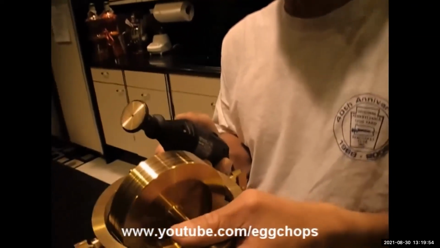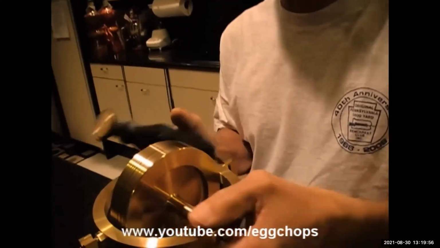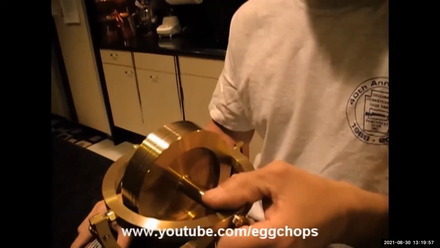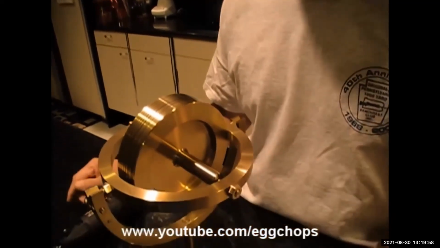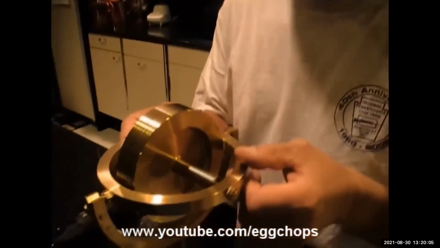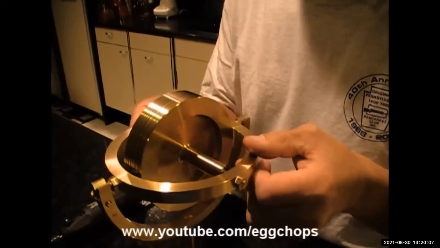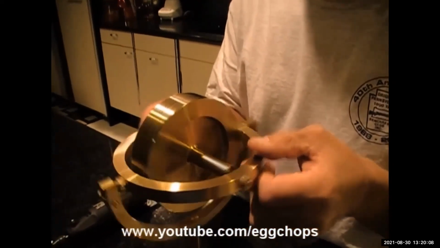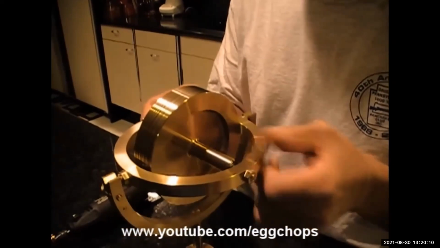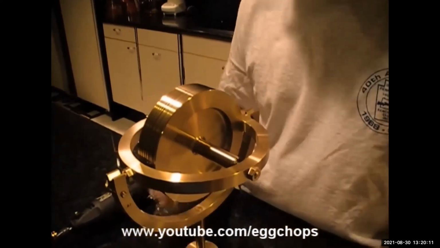And with the gyroscope spinning, it becomes stable and wants to resist movement. As a matter of fact, it's going to prevent me from trying to move it in this axis. So here we go.